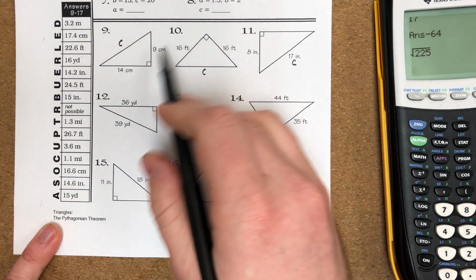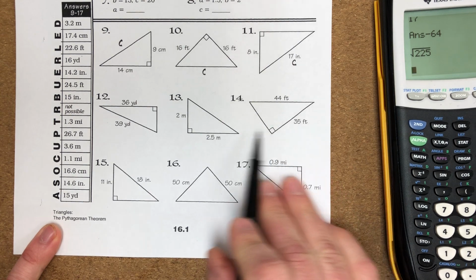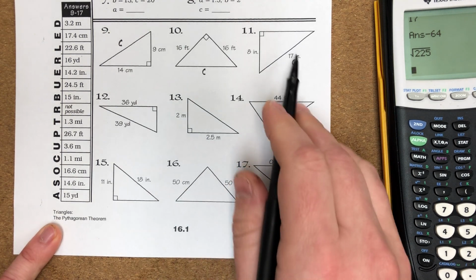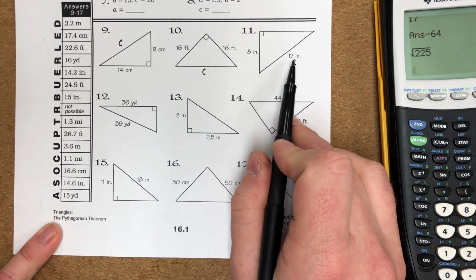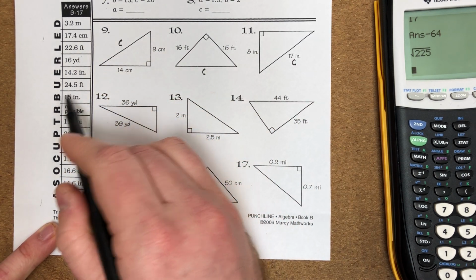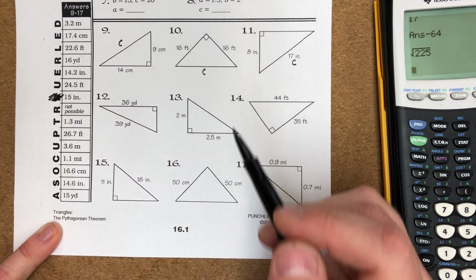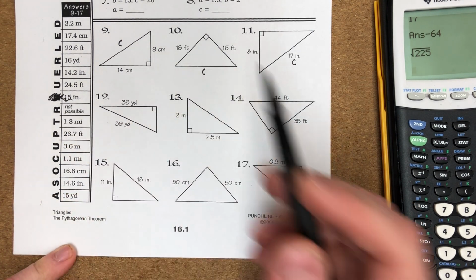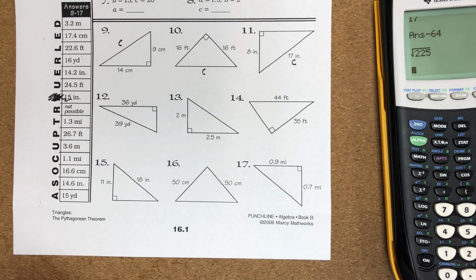Oh, these are annoying. They all have markings on them. So I'll need to go and find 15 inches. 15 inches. And cross it out. All right. So that's this worksheet in a nutshell. As long as you're careful, you should get everything. Yeah, on to the next one.